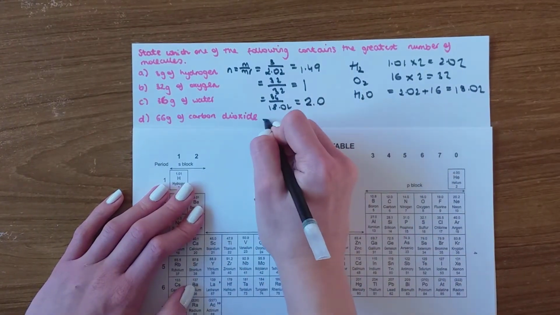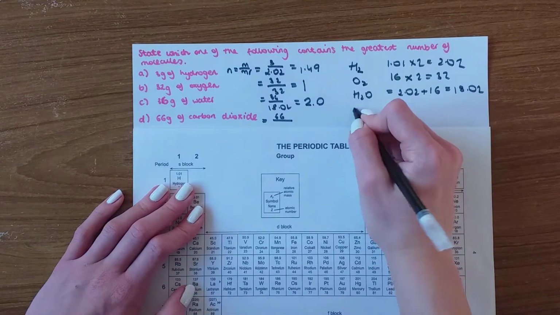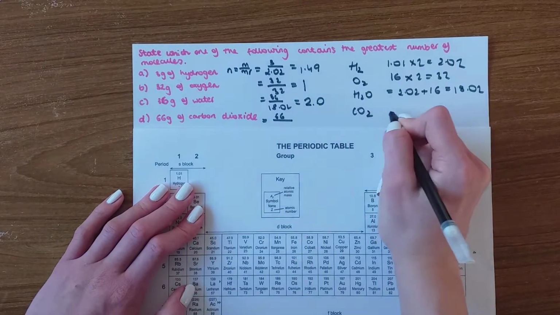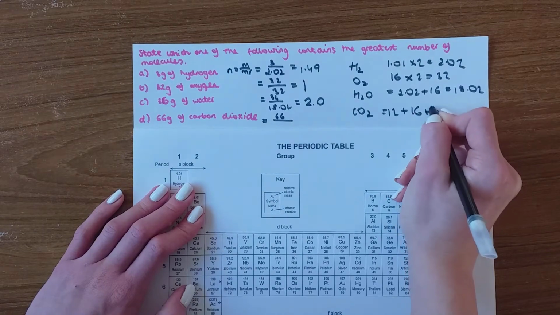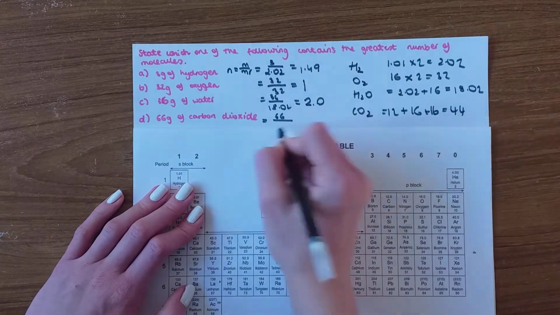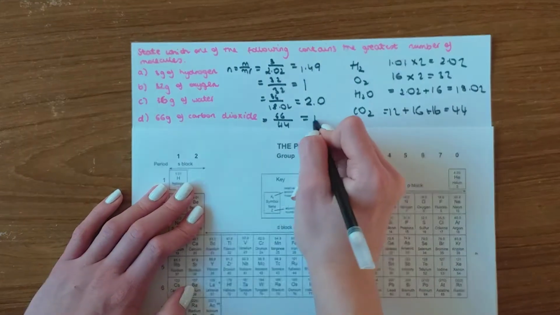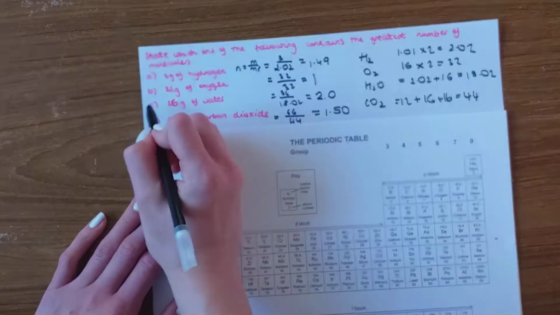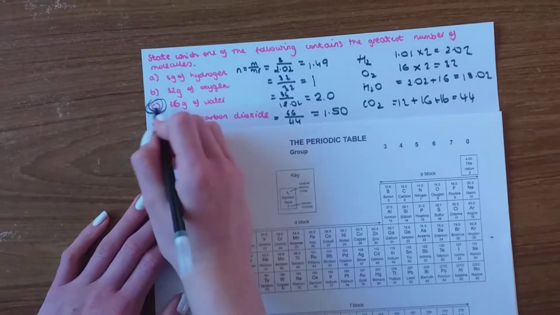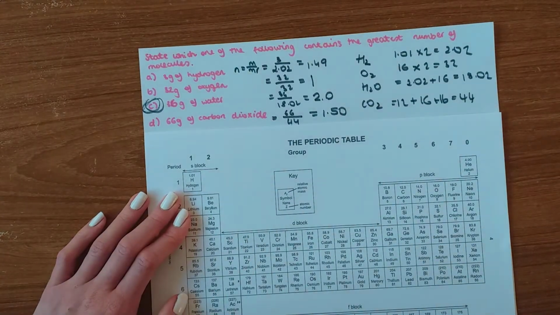And then the last one is 66 grams of carbon dioxide. Carbon dioxide looks like this. We got 12 plus 2 oxygens, which gives you 44. And the answer to this one is 1.50. This means C is the winner because C has the greatest number of moles, which means greatest number of molecules.